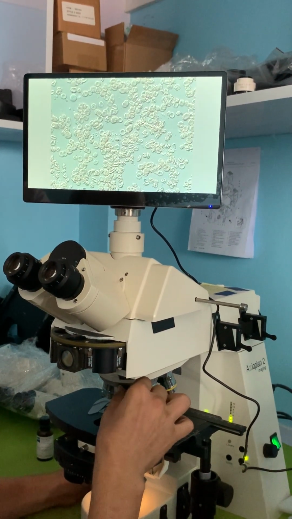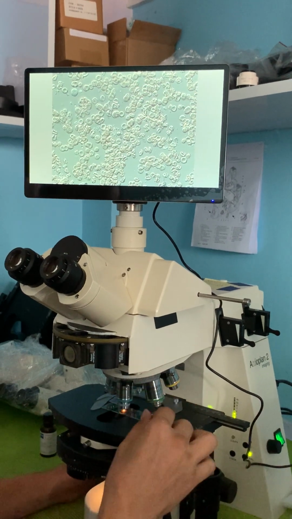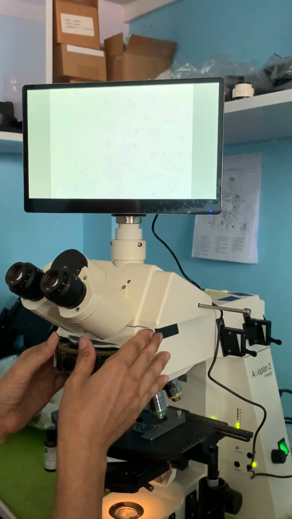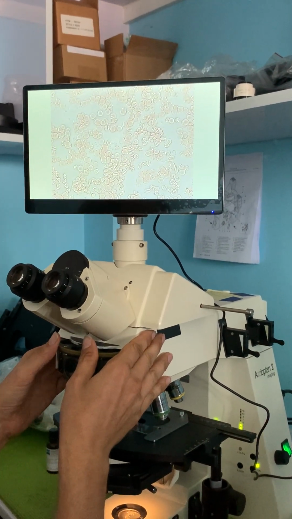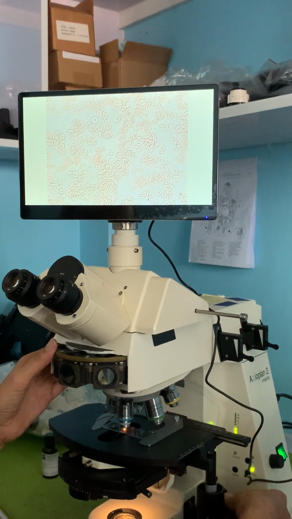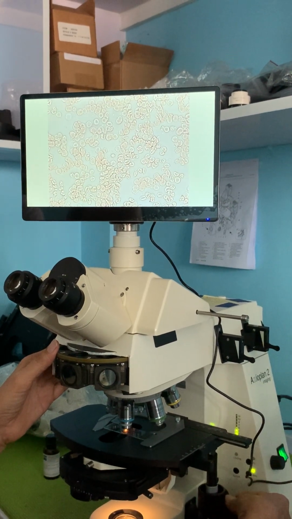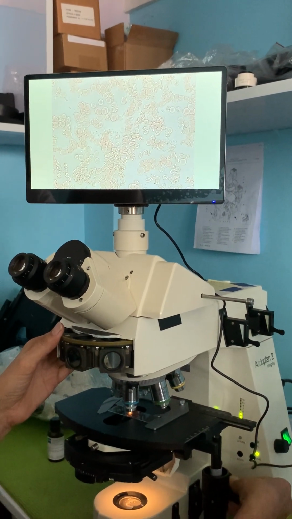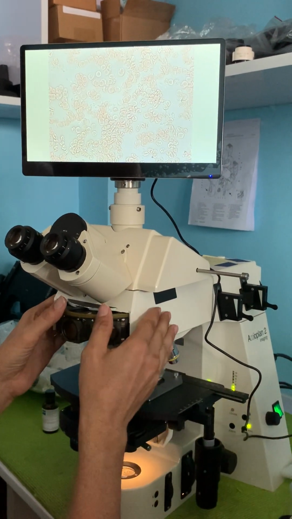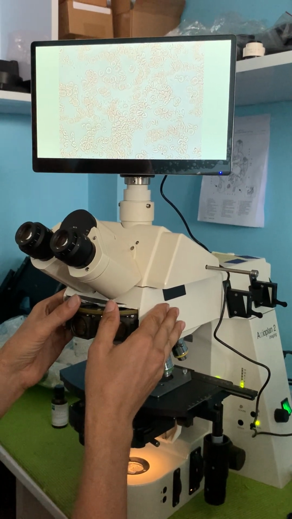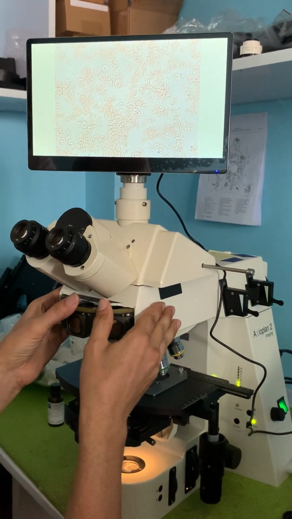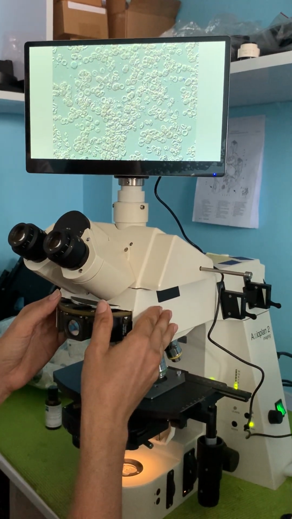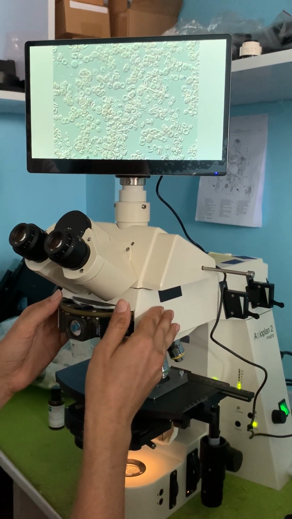Now let's take a look at what bright field would do. I'm going to disengage my analyzer. That's the bright field image. As you see, I've got a very significant loss of contrast. I can see the red blood cells, but I don't see them very well. That's bright field because I've disengaged my analyzer. Now I will re-engage the analyzer. Here's the DIC again. It's a much better image.